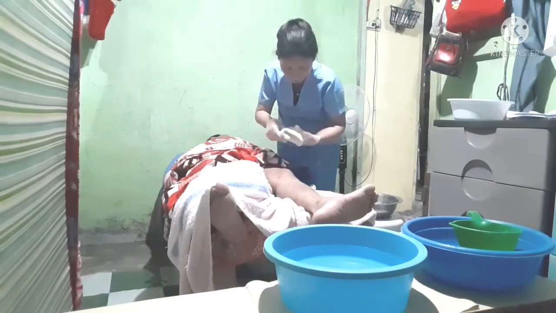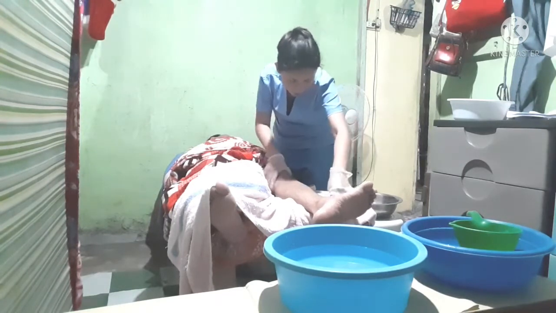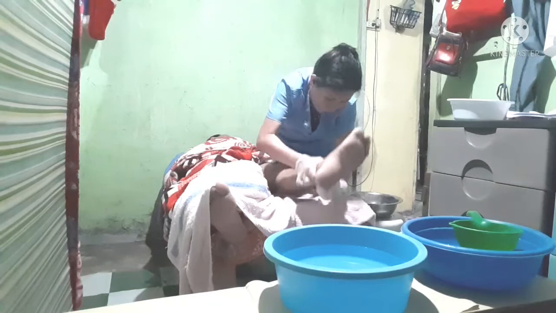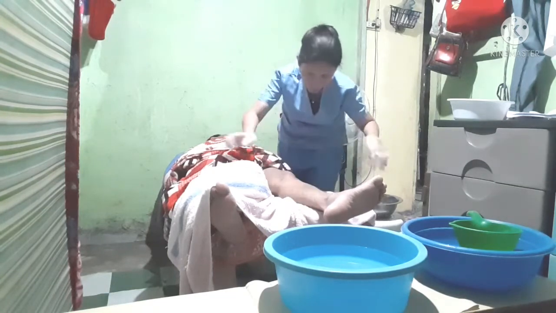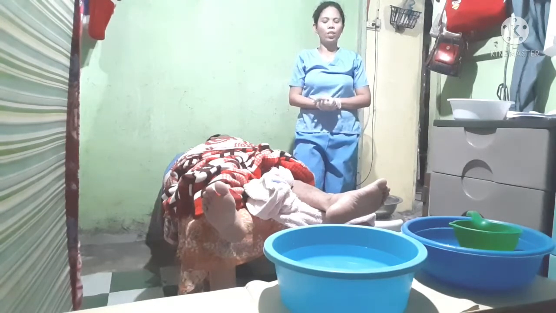Top, outer, inner, under. Then pat dry. Repeat the same on the leg near you.